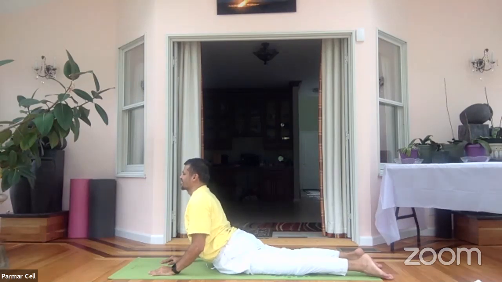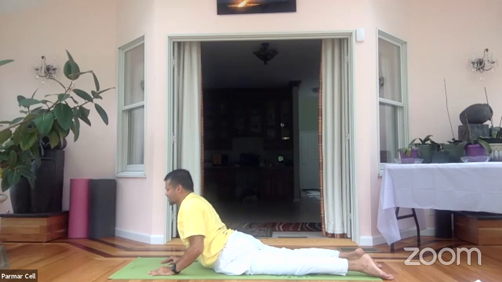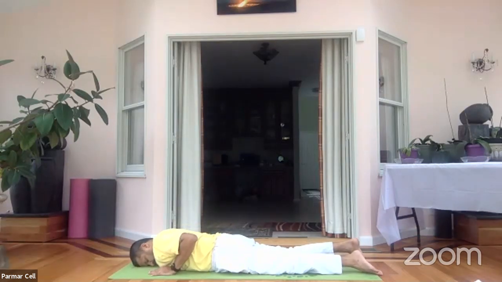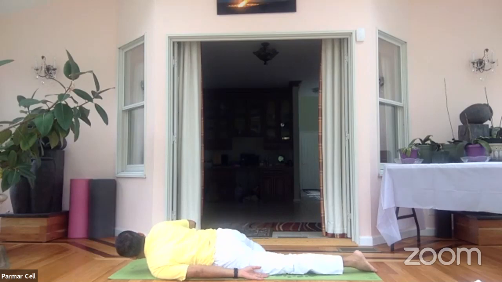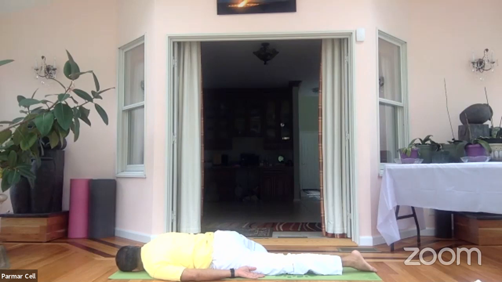Keep smiling. And down. This time put the right side of the cheek, left side of the cheek on the ground, right leg is bent, left hand is close to the body, right hand is close to the face. And relax. Breathe.